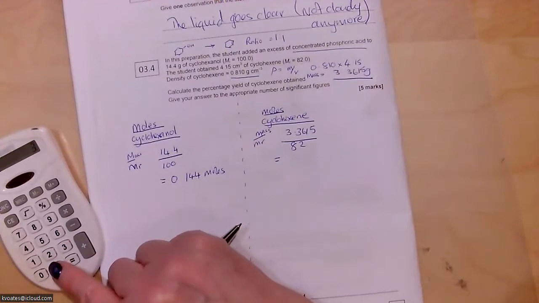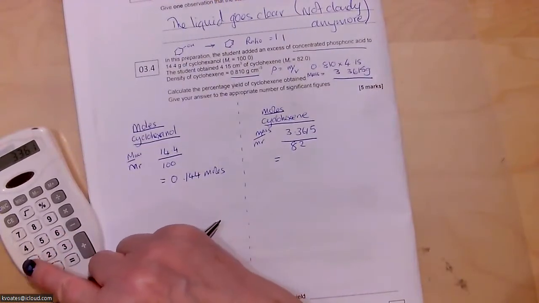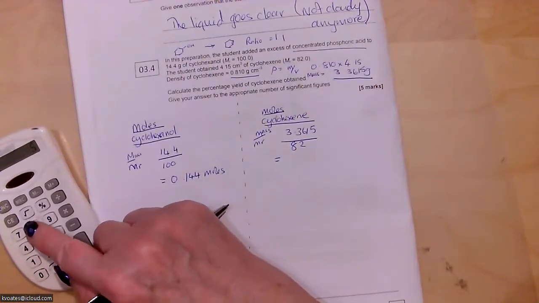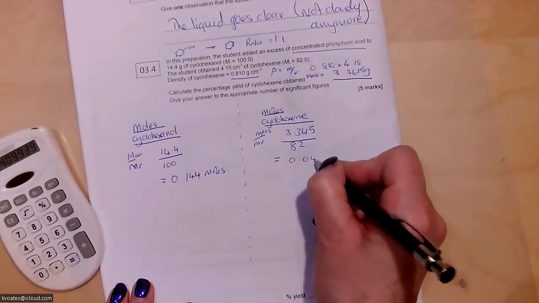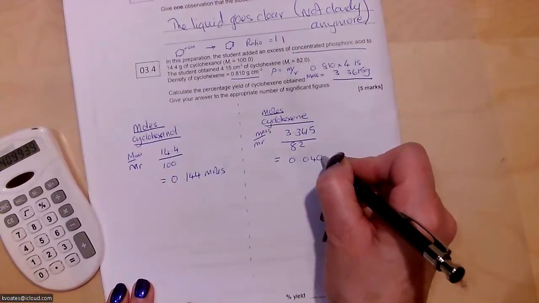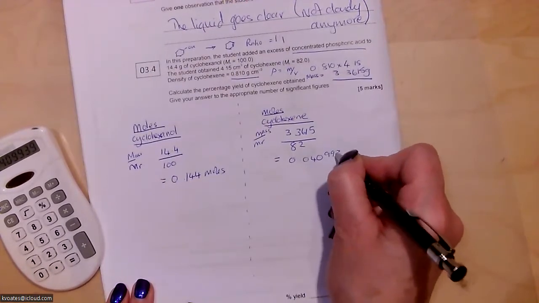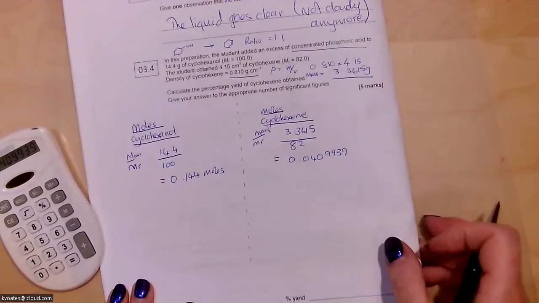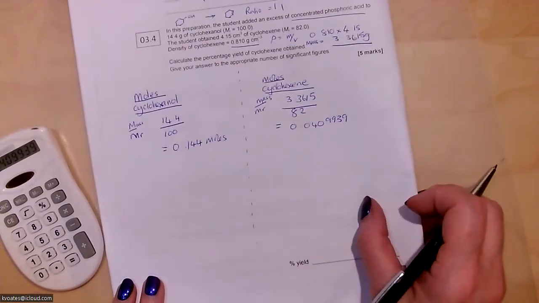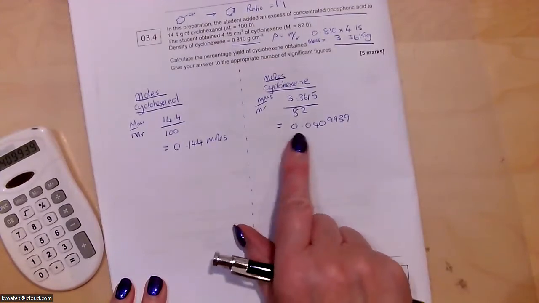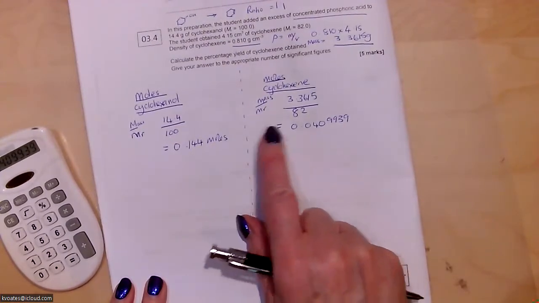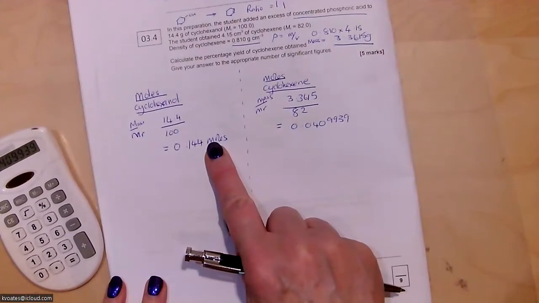So 3.3615 divided by 82 is 0.049939. I'm going to keep it long. I'm not going to shorten it just yet. Okay, so that's the amount I got. That's the amount I should have got.